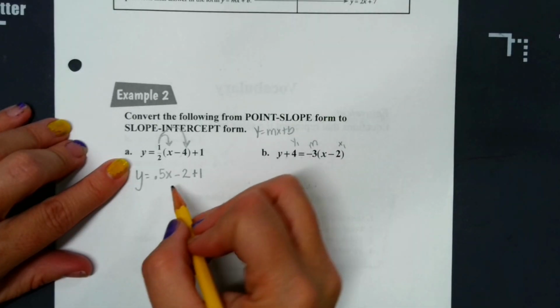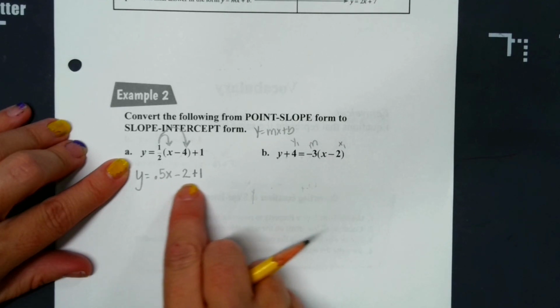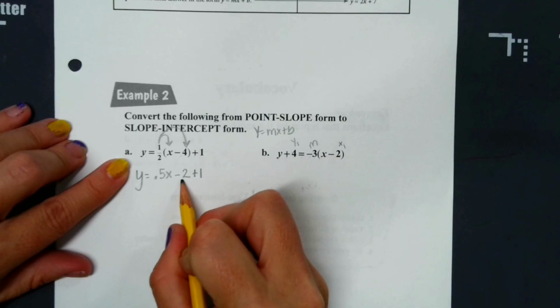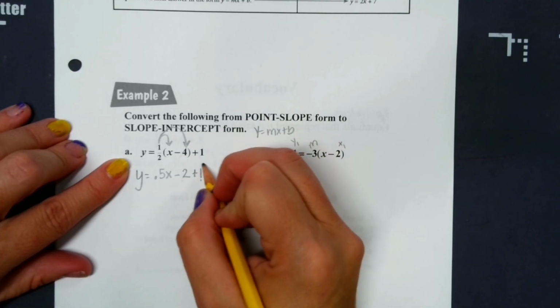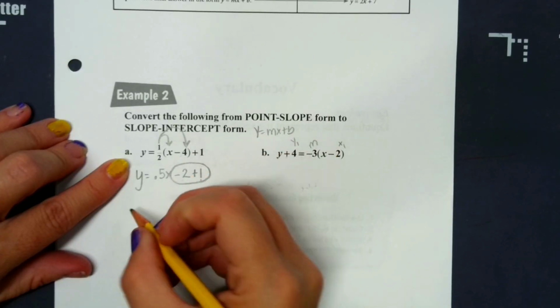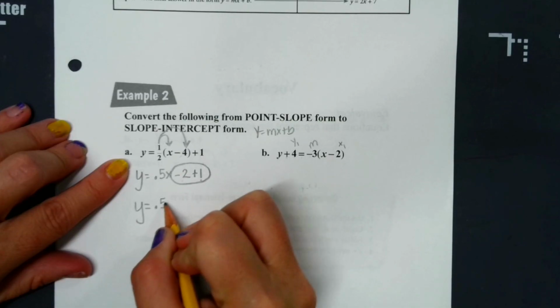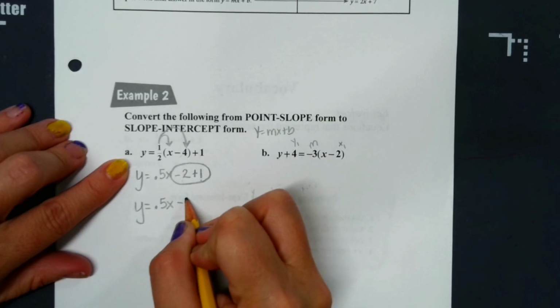I'm now going to look for like terms. This is a 0.5x. I don't see any other x's. This is a negative 2. This is a positive 1. I know that those are both constants, so I can put those together. So I have y equals 0.5x, and negative 2 plus 1 is negative 1.